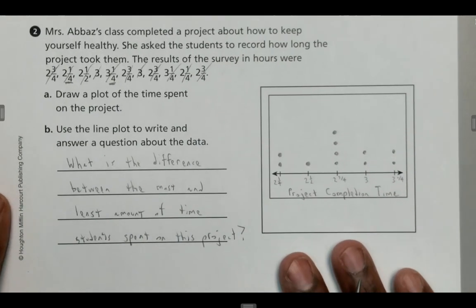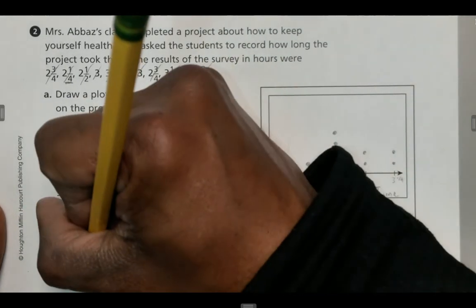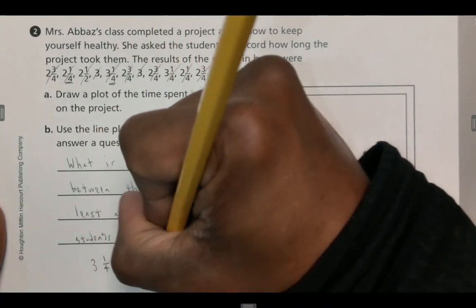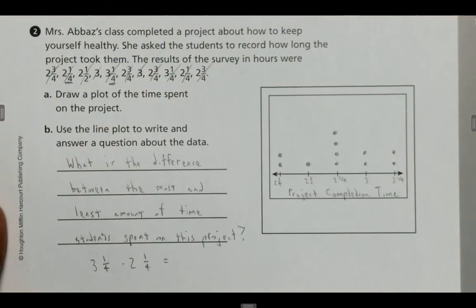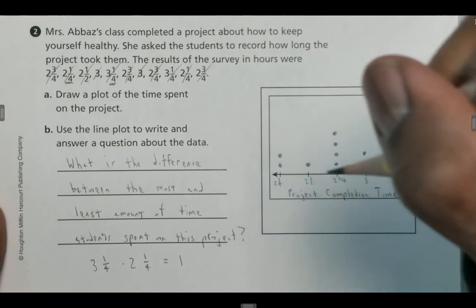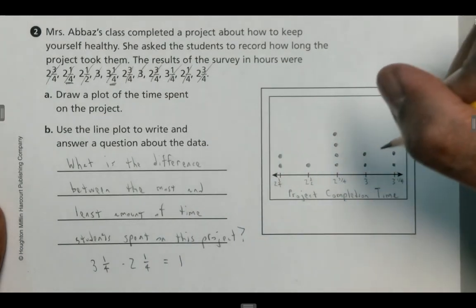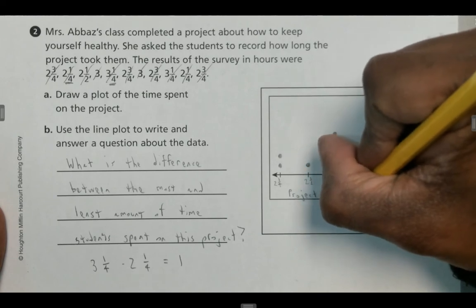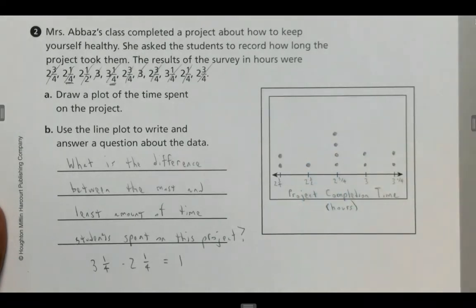And of course, just for fun, I could show how to solve that. The difference between 3 1/4 minus 2 1/4, of course, would be 1. And let's show that the unit of measure of this data was in hours.